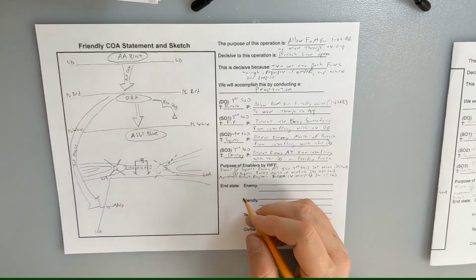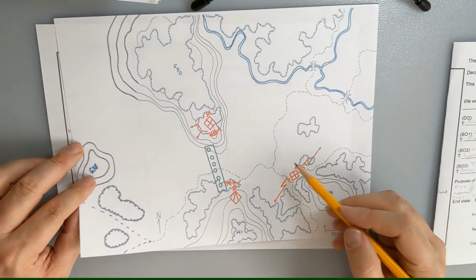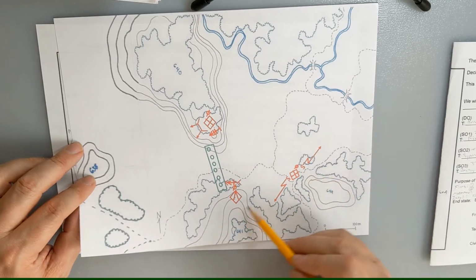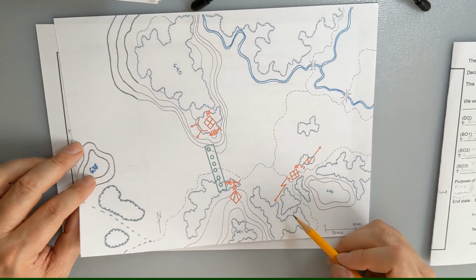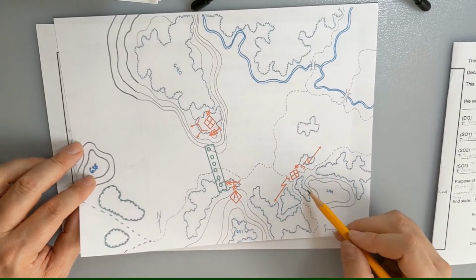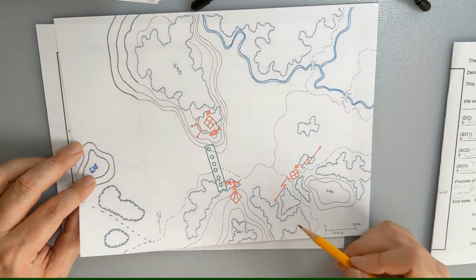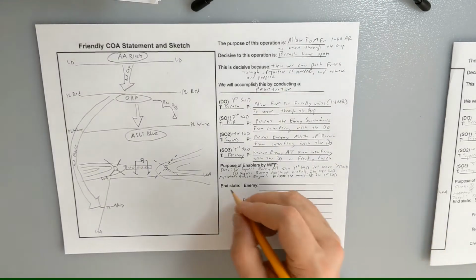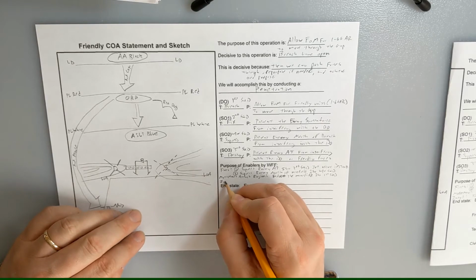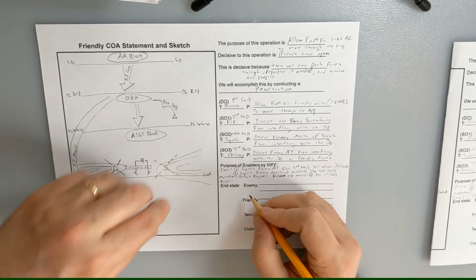Now I've probably got one more. If I'm looking at this, I've got enemy over here that are screening somewhere on this southern flank. And I'm going to send a squad in there to find them and try to fix them. They need to know where they are. So I think my intel warfighting function can help me out there.